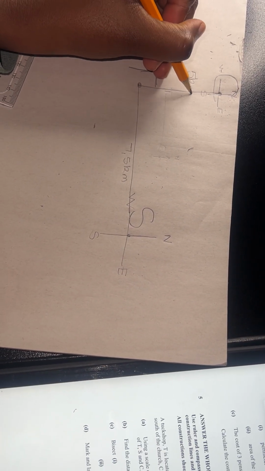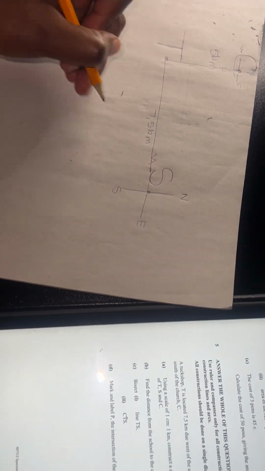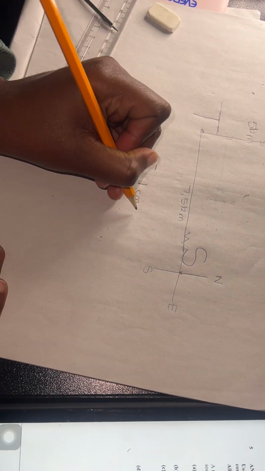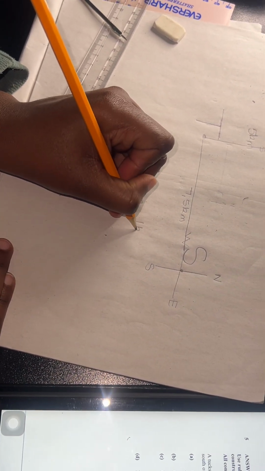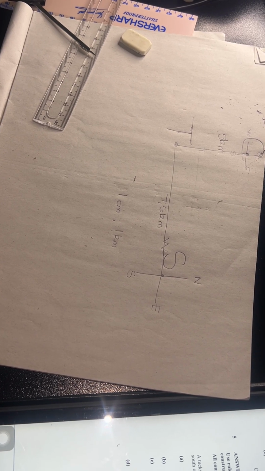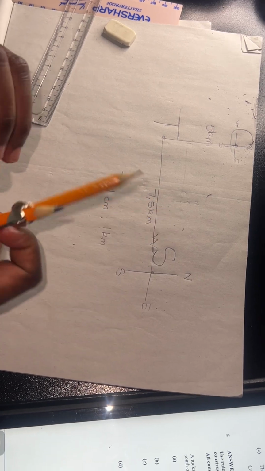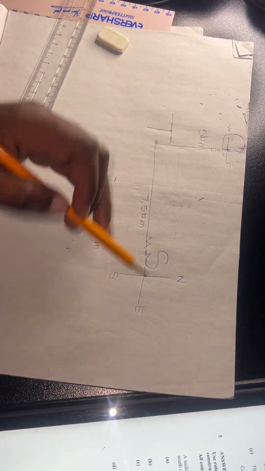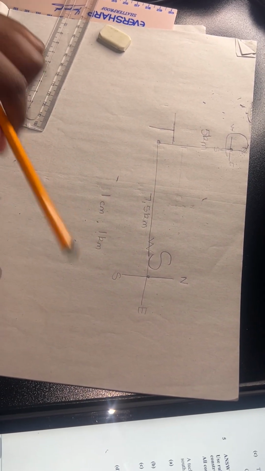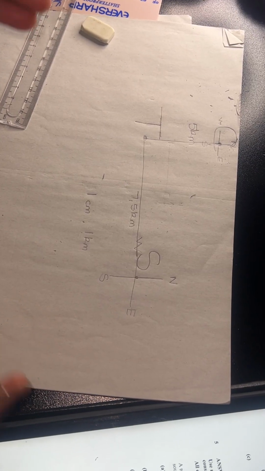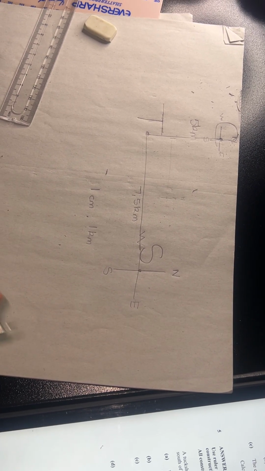5 kilometers. Right. Next, using a scale of 1 centimeter represents 1 kilometer. That is our scale. We're supposed to use this scale to show the positions T, C, and S. So now we are going to construct. So we now know that we are going to come up with something like this, right? Okay, so which means 7.5 kilometers is going to be 7.5 centimeters. 5 kilometers is going to be 5 centimeters.